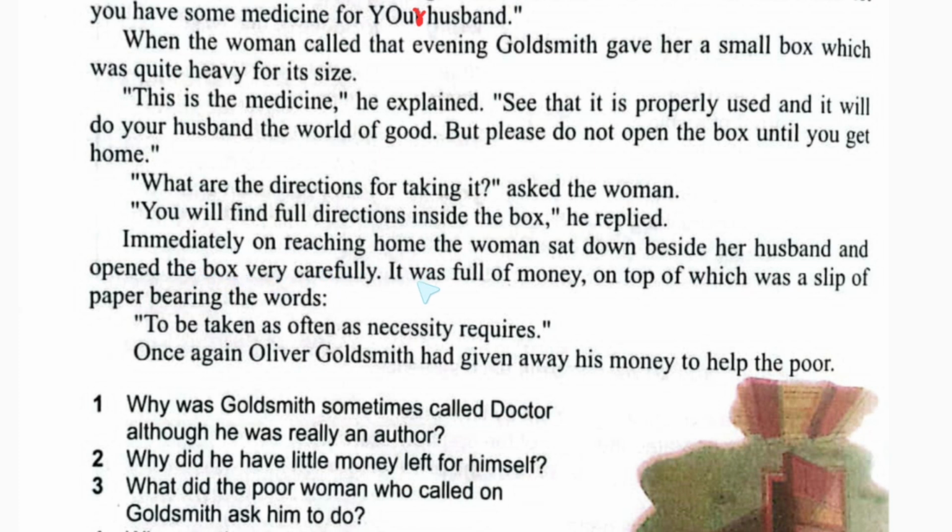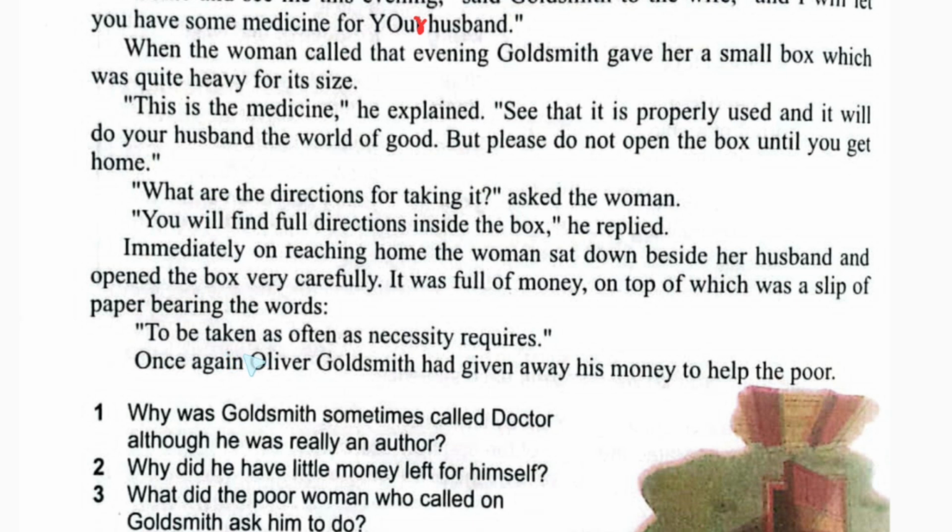Immediately on reaching home, the woman sat down beside her husband and opened the box very carefully. It was full of money, on top of which was a slip of paper bearing the words, "To be taken as often as necessity requires." Once again, Oliver Goldsmith had given away his money to help the poor.